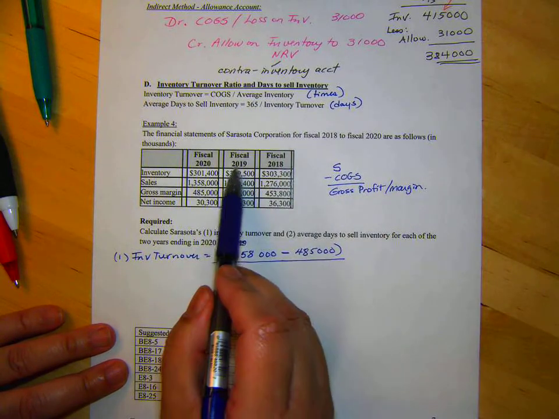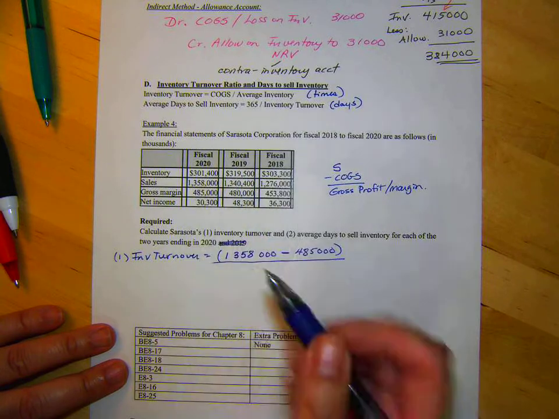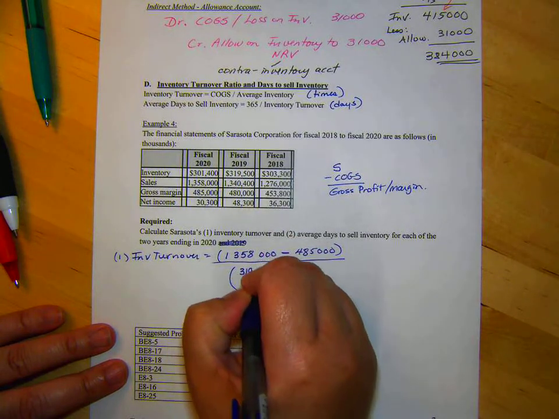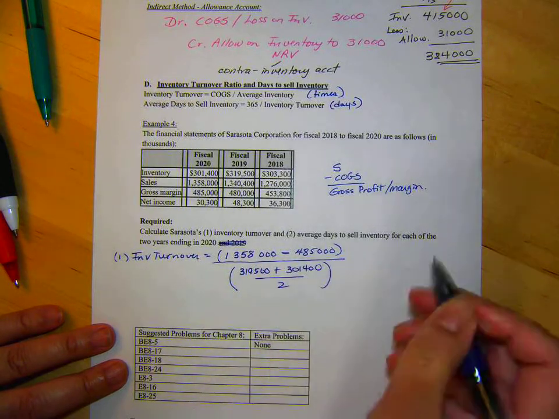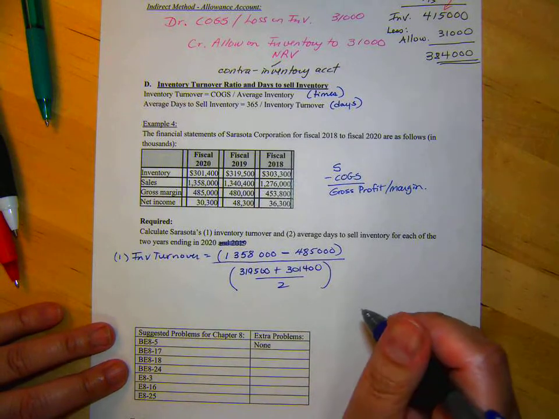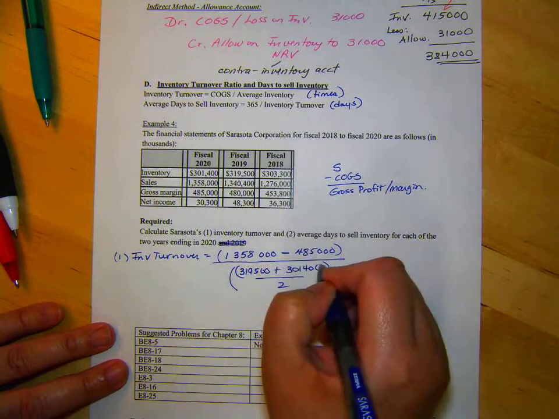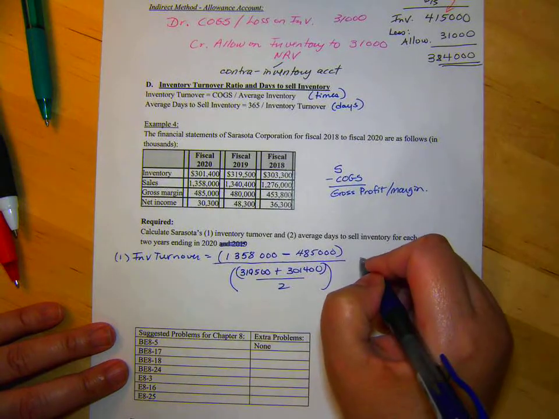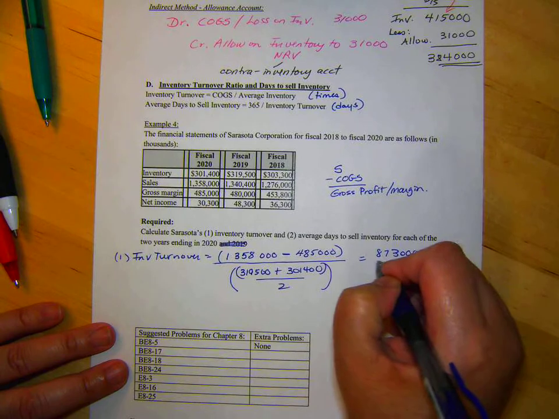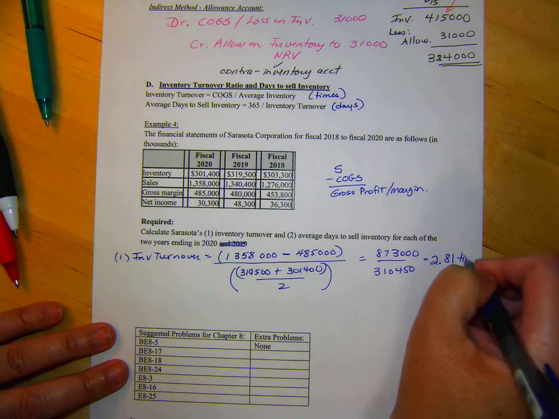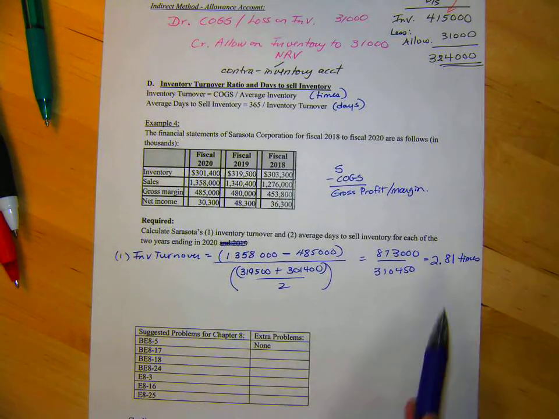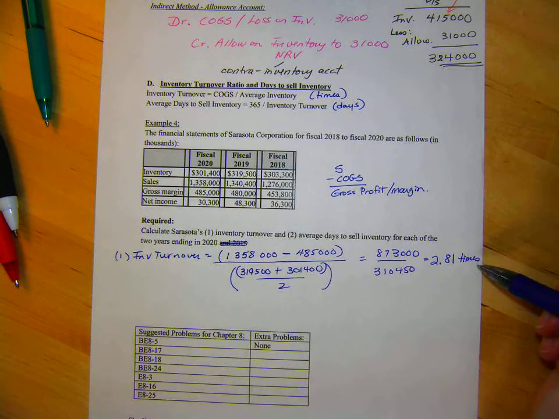So we need inventory at the beginning of the year and the end of the year divided by 2. So 319,500 plus 301,400 divided by 2. Watch your brackets, you guys, because this has to be done first, then that. So it's 873,000 minus 3,104.50, 2.81 times. So that means your inventory goes from being purchased to sold 2.81 times during the year.